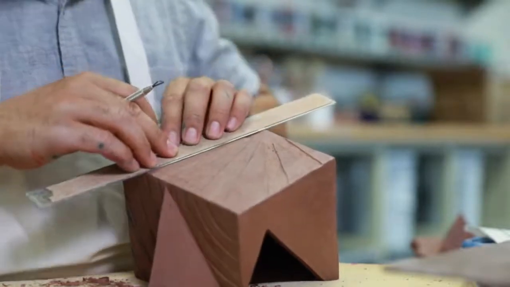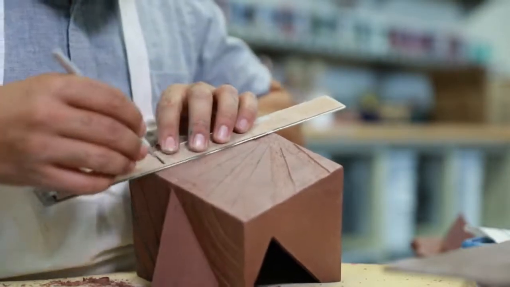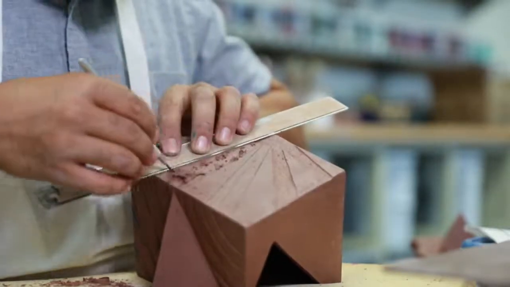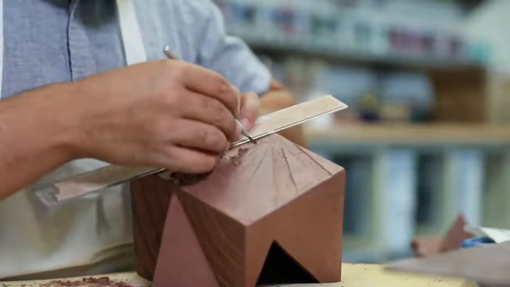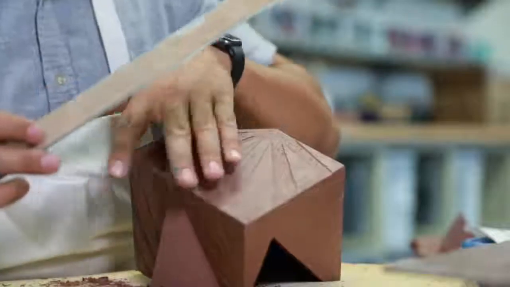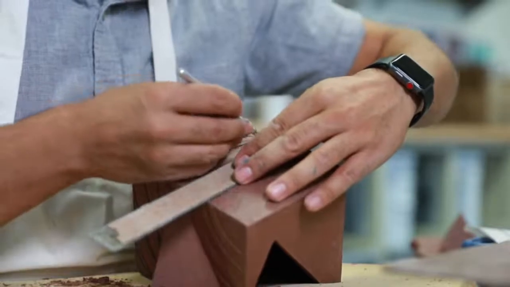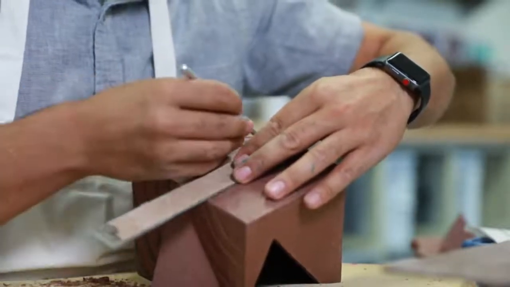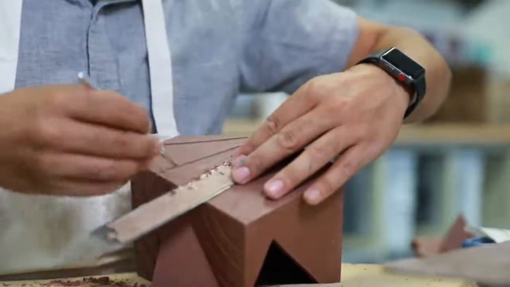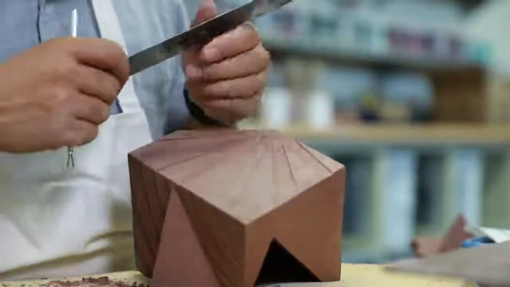Hold the ruler up against it again. I'm gonna hold it down. Run the tool up. Same thing on this side. Hold it. Run the tool on it. It's like cutting the clay. You have that straight edge, it's gonna go nice and clean.